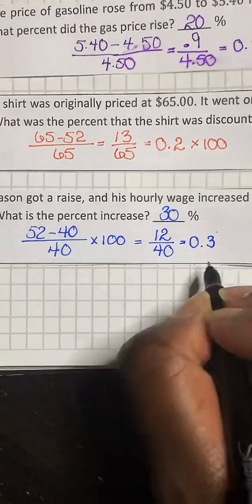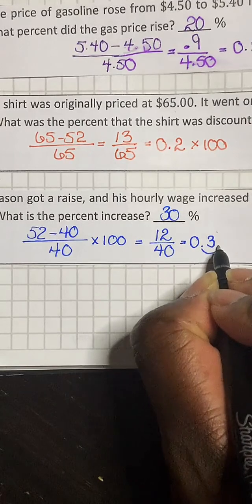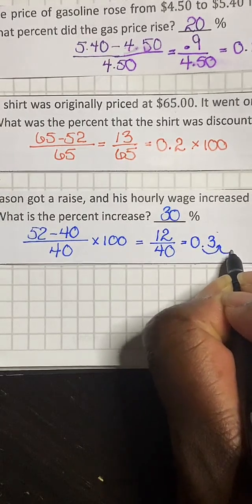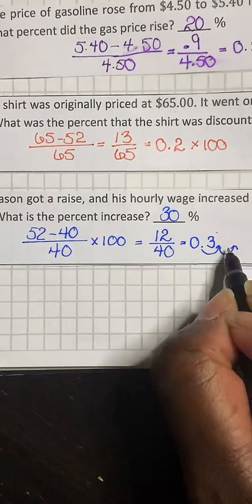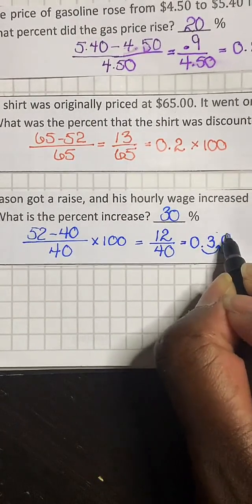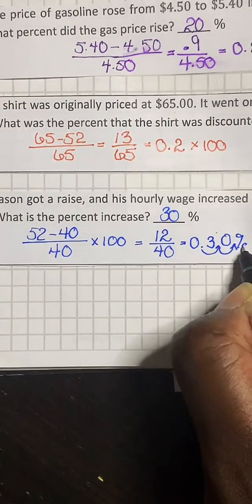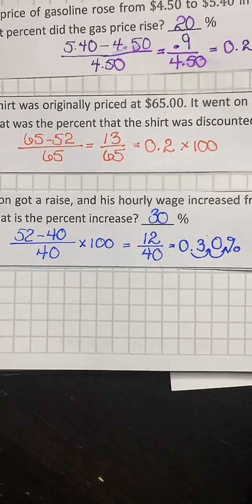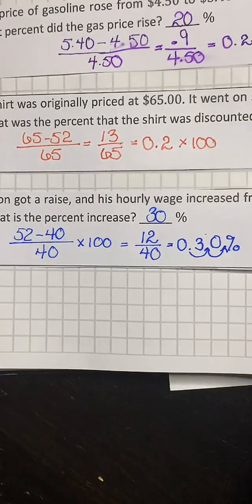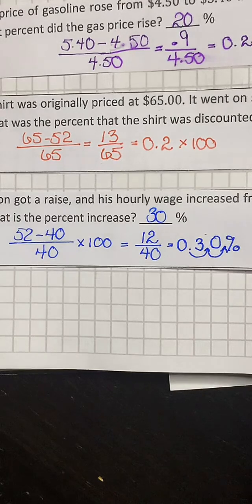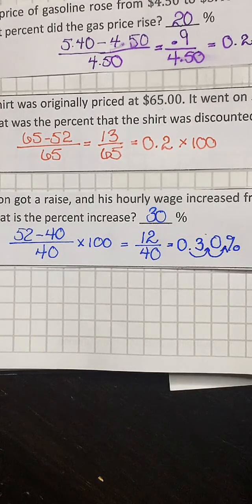How we do this, we can either move that decimal place over 2 places. If there's nothing there, we put a 0, and the decimal will be replaced with the percent sign. That's how we would get the 30. Yep, they do have 4 in common, so that'll be 3/10. Good job.